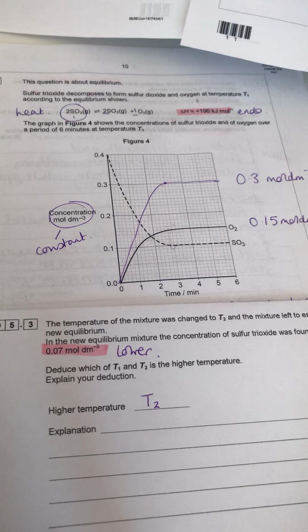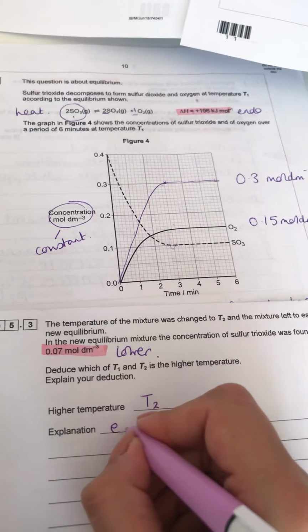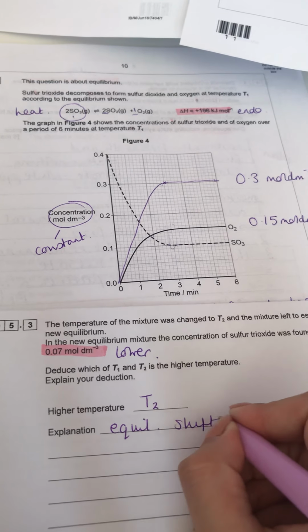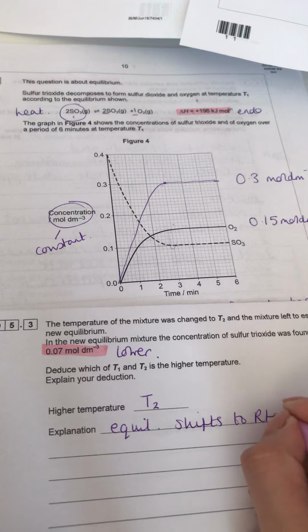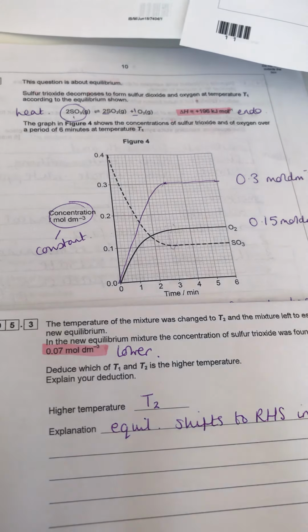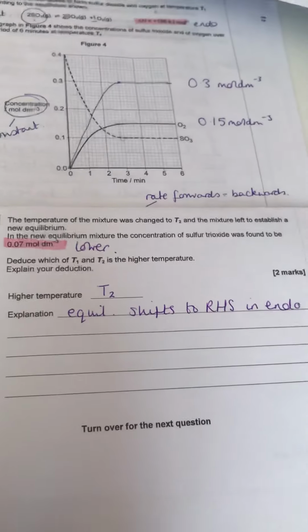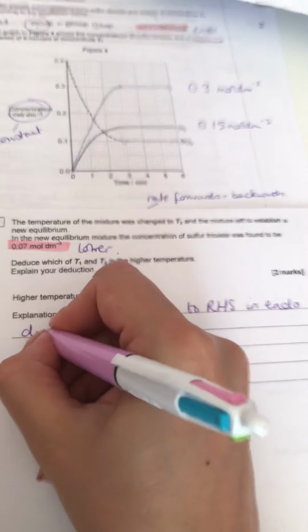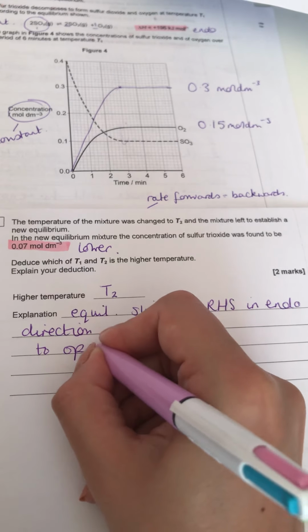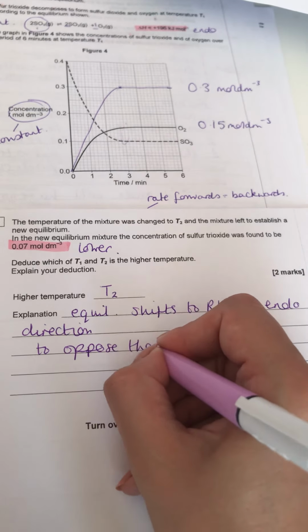The reason being that equilibrium has shifted to the right in the endo direction to oppose the increase in T.